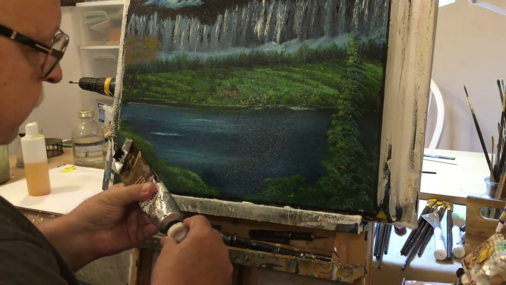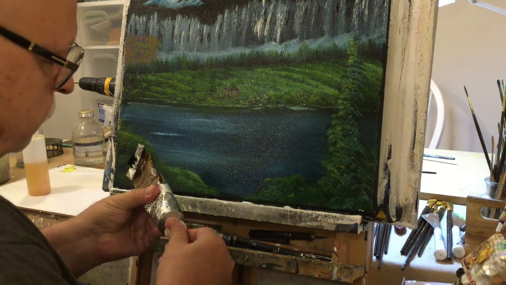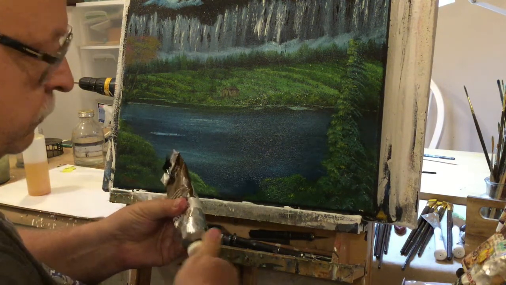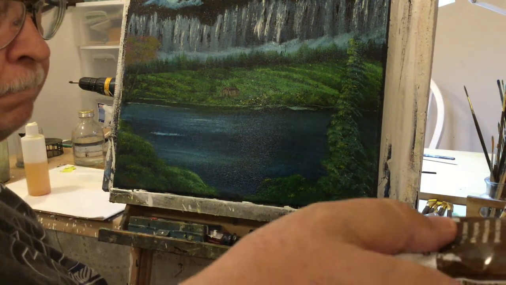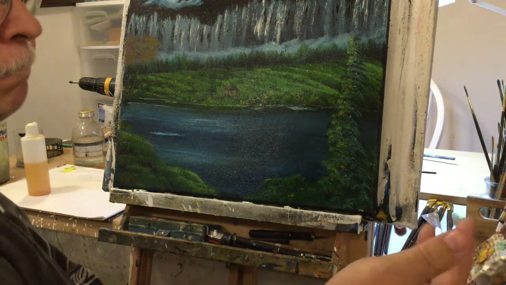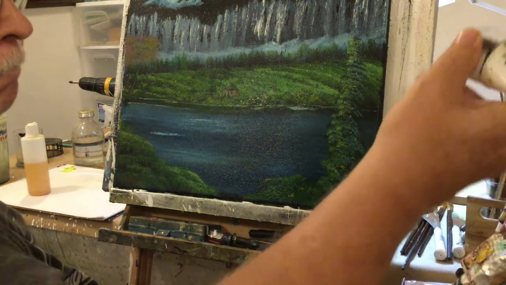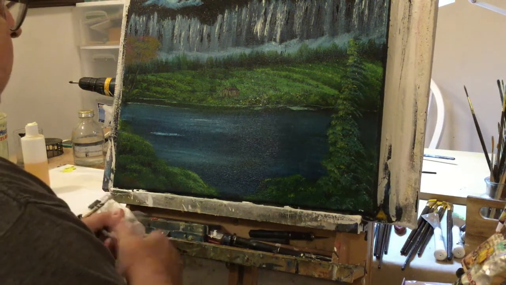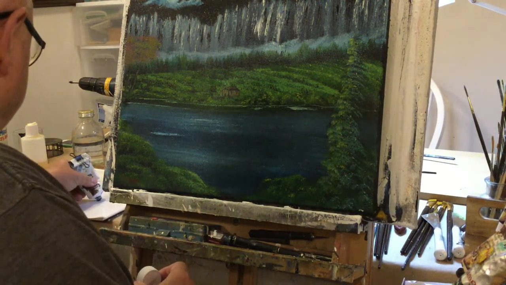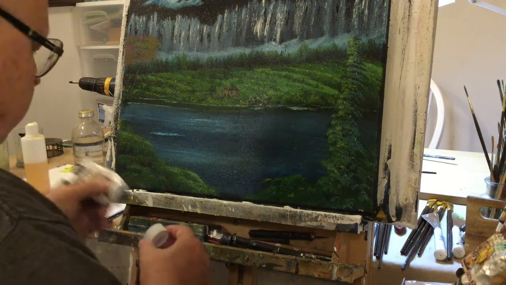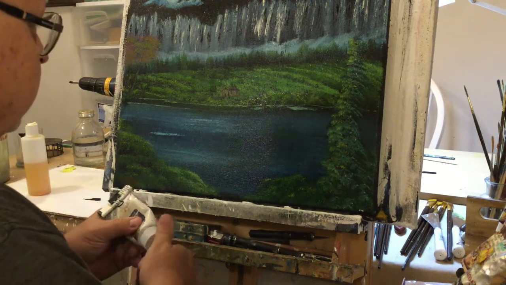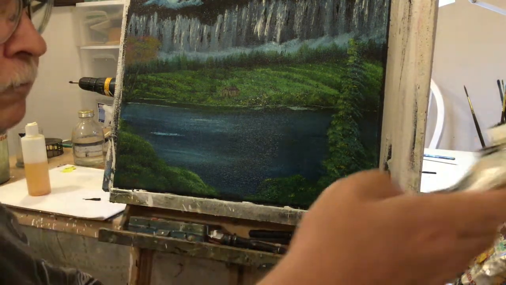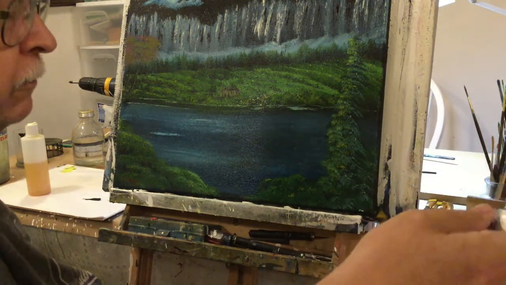And some Mountain Mixture as well. And I think what I'm going to do is start off by squaring this ridge away, first of all, maybe. I don't know. We'll see how it goes.